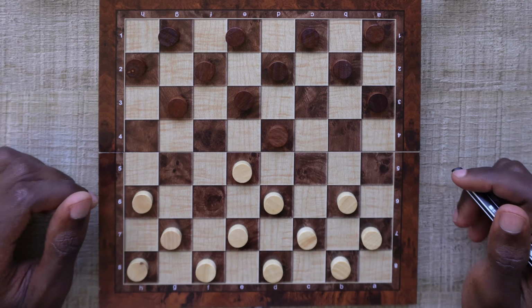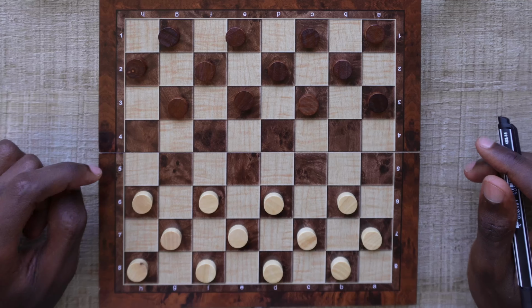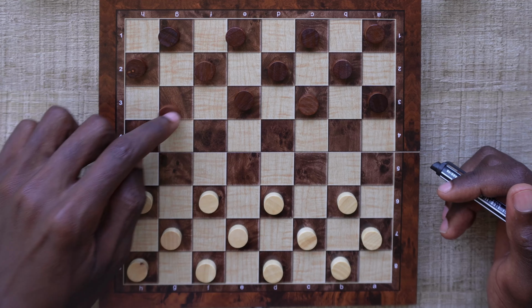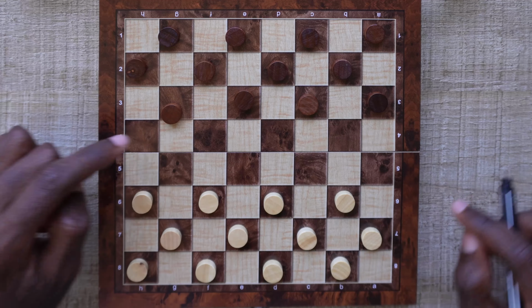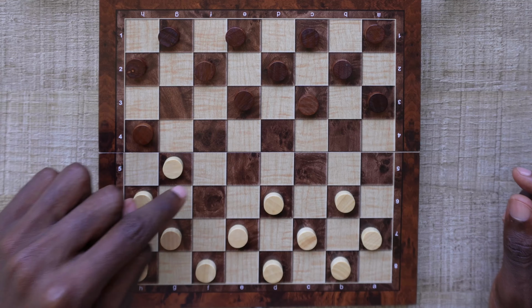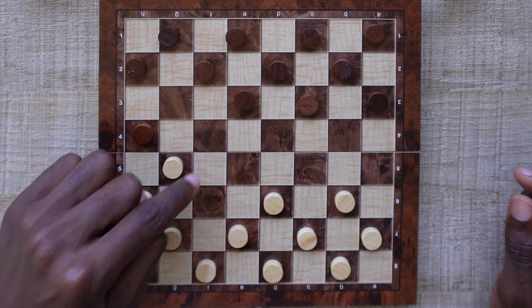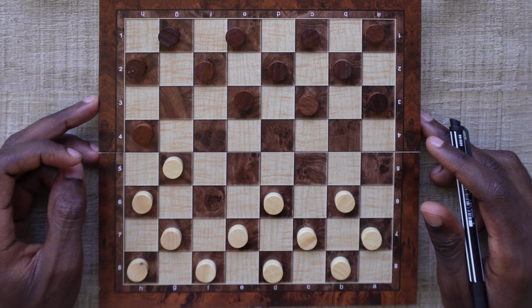So the question is, what is the probability that after a move of the brown piece and a move of the cream piece, we are going to have the two moved pieces on the same diagonal? Like here, for example. And that's the probability that we are going to try to calculate.